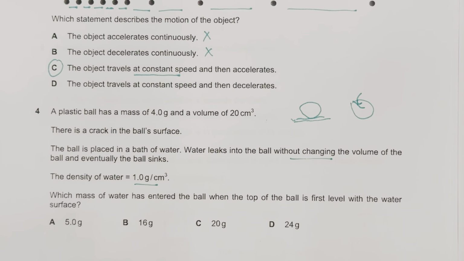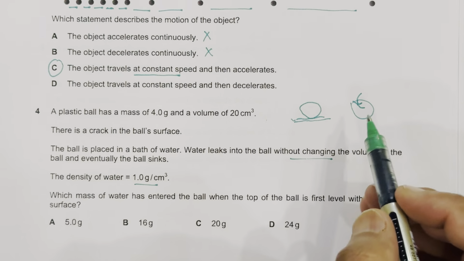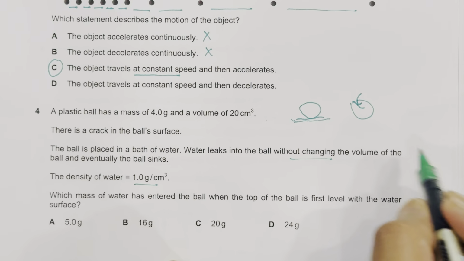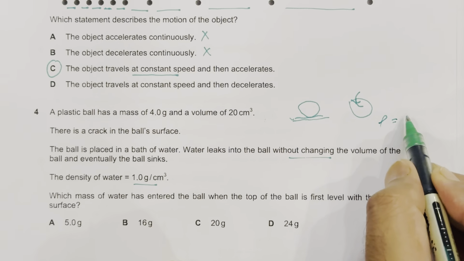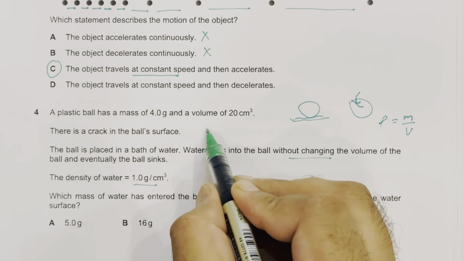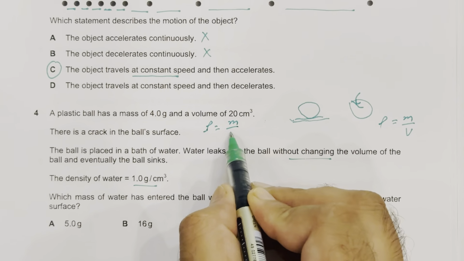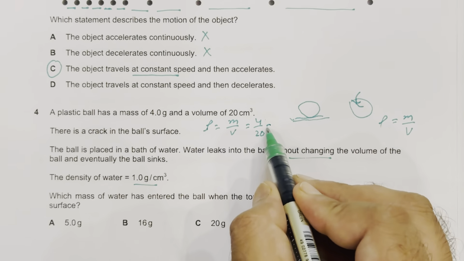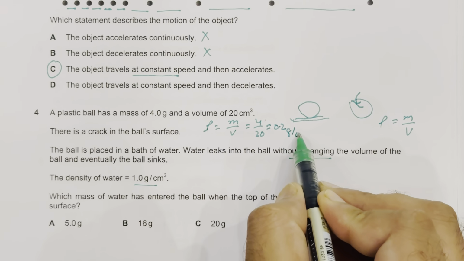Which mass of water has entered the ball when the top of the ball is level with the water surface? We need to find the amount of water that has entered into the ball after the crack. We know that density has a formula of mass over volume. So we can calculate the density easily because we have been provided with the mass as well as the volume. Mass is 4 and the volume is 20. So 4 by 20, it would be 0.2 gram per centimeter cube.